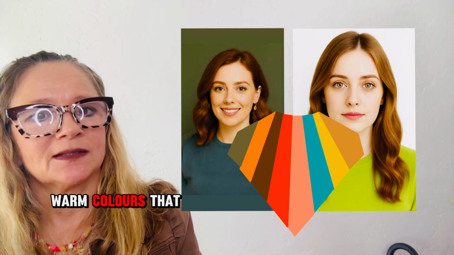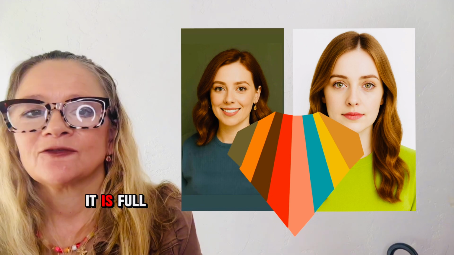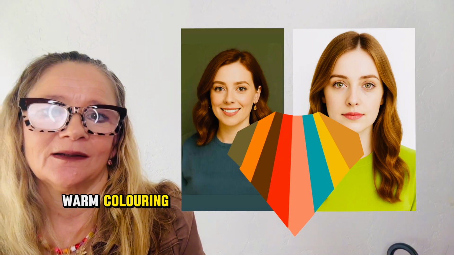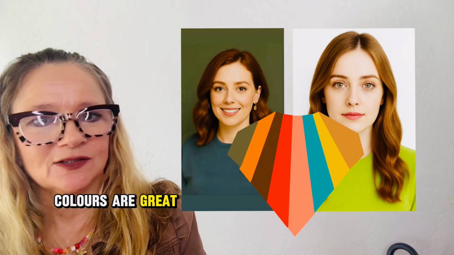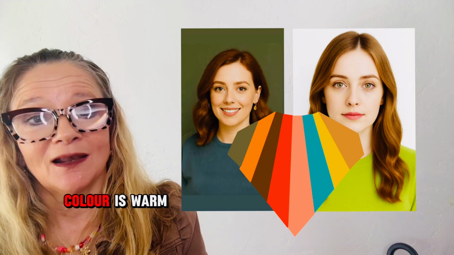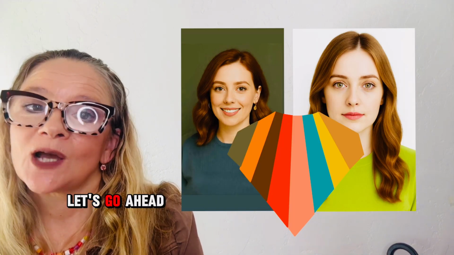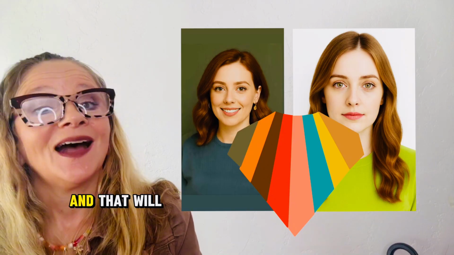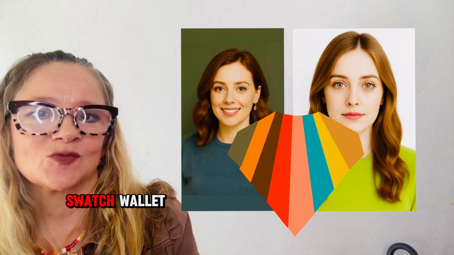The warm palette is full of medium depth warm colours that look great on women with red tones or strawberry coloured hair. It is full of reds, terracottas, chocolate browns and warm shades that really work well with your warm colouring. While the soft palette is good on you, I believe the warm colours are great on you. So your dominant colour is warm. Now let's go ahead and work out whether you are a warm and clear spring or a warm and soft autumn. And that will lead us to your full colour swatch wallet.